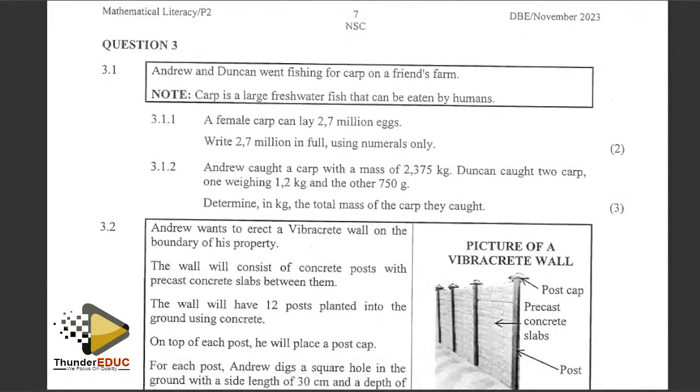Look at question number 3. Andrew and Duncan went fishing for carp on a friend's farm. Note, carp is a large freshwater fish that can be eaten by humans. All right, 3.1.1. A female carp can lay 2.7 million eggs.